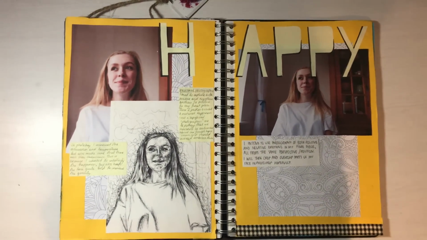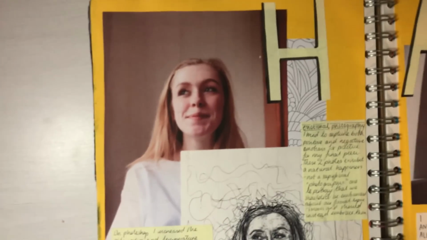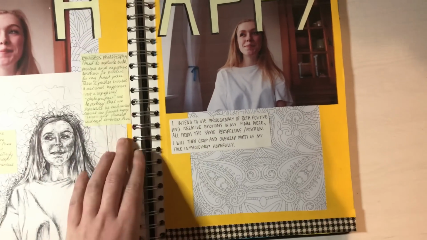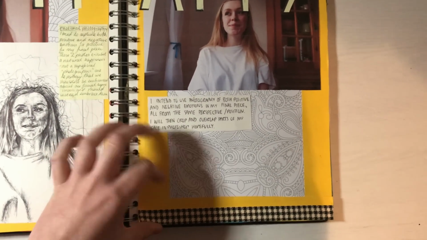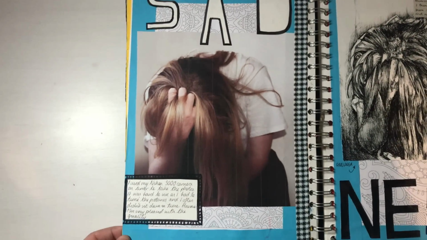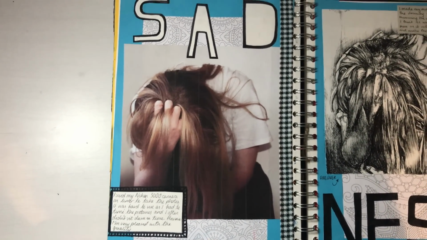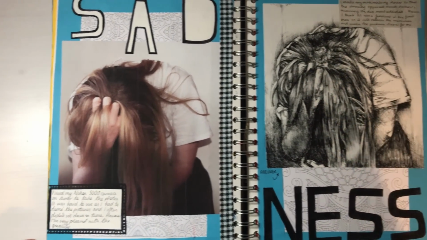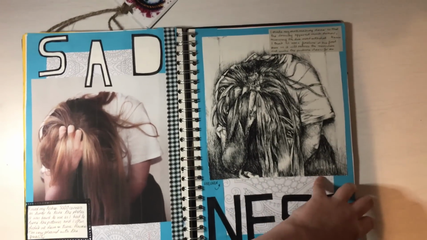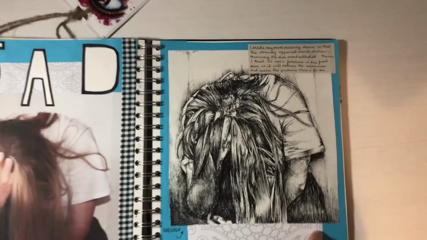Ignore the sketch, it's the worst one in the book, but I took pictures of myself with my dad's camera, and I just tried to draw and explain different emotions and why I want to base my final piece off this. Your final piece should have a meaning, so for me it was how people hide their emotions and they put on false exteriors. So I did another one for sadness, which I did with fine liner. The other one was with biro.